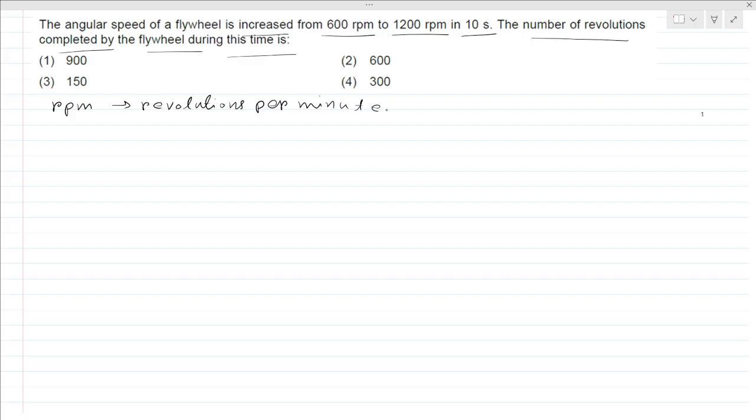So here we can see that the revolution per minute should be converted to radian. Why should it be converted? Because as we know, in this question we want to calculate the angular displacement, that is theta, where we need the angular velocity omega in radian per second and alpha, the angular acceleration, in radian per second square. Since in this question it is given in rpm, that is revolution per minute, first we need to convert it to radian per second.